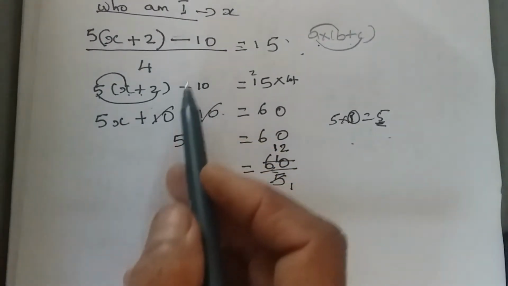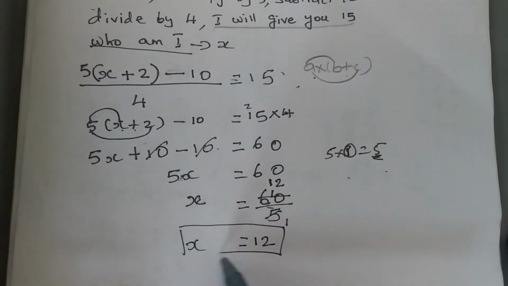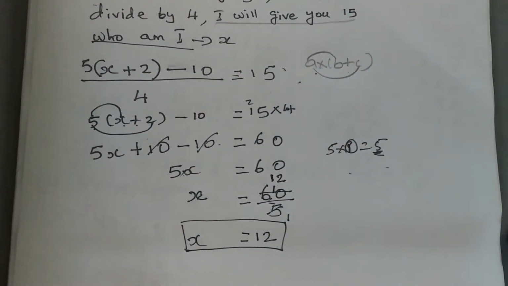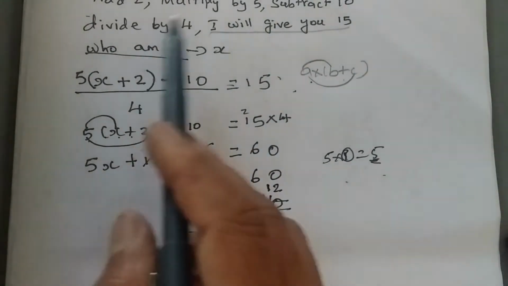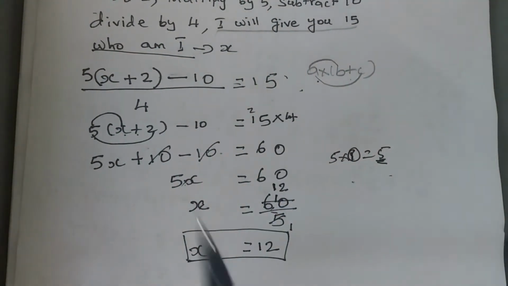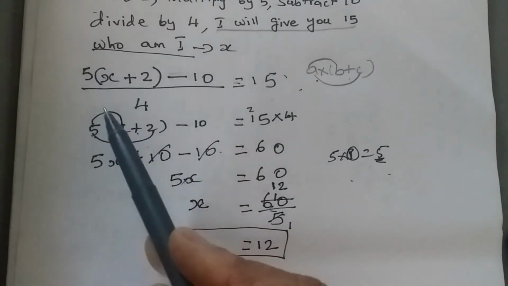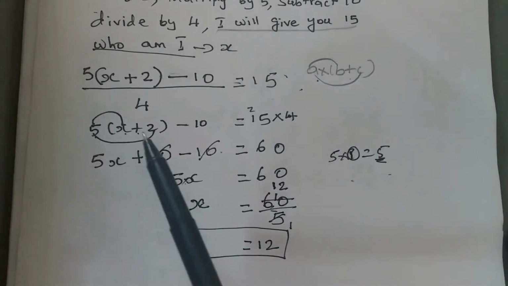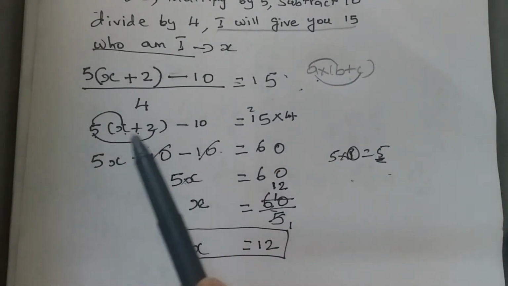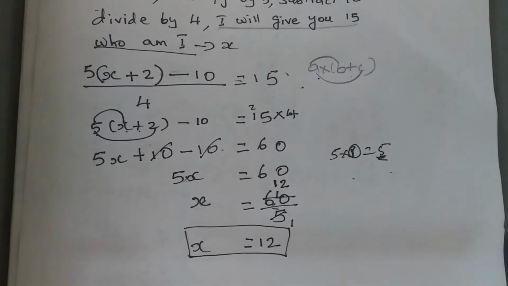So who am I? Who is that person? What is the value of that person? He is 12. The unknown person is 12. This is how, using the given condition, we have to form the equation. Then keep the unknown value only on the left hand side and take all the other operations, other numbers, one by one to the right hand side. You get the answer. Okay.